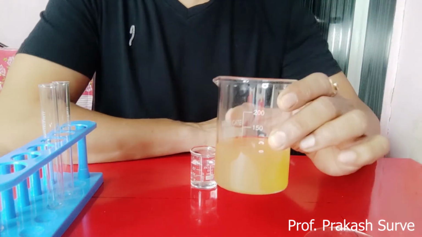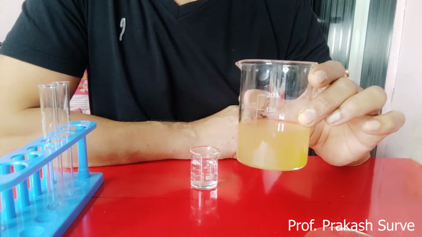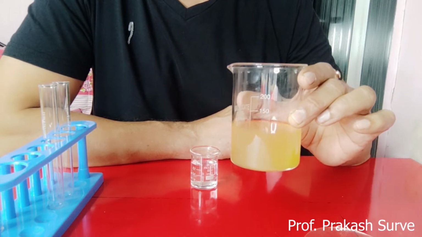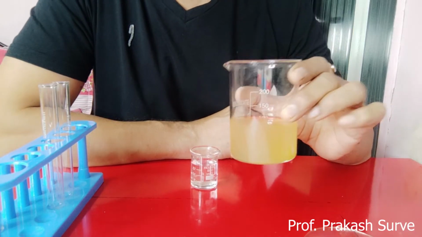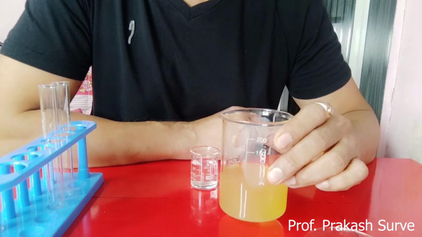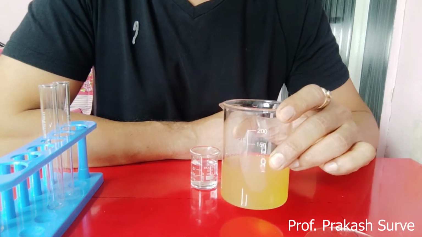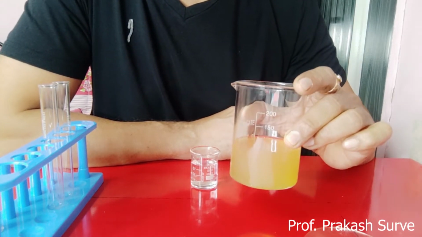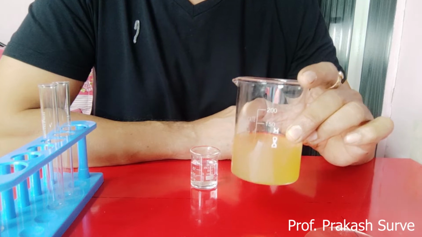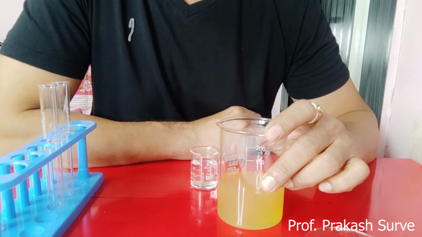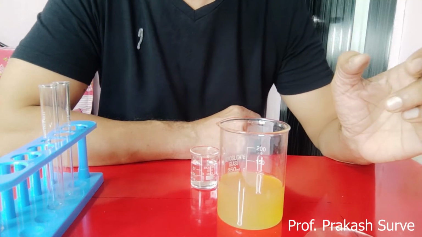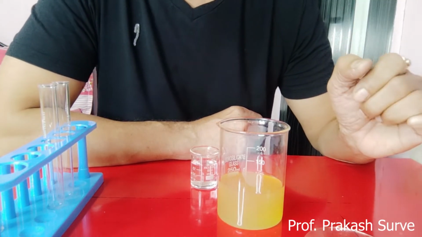Now this is about the bile salts. Bile salts are one of the primary components of bile. Bile is a greenish yellow fluid which is made by the liver and stored in our gallbladder. Bile salts help with the digestion of fats in our bodies. They also help us absorb fat soluble vitamins like vitamin A, vitamin D, vitamin E and K.